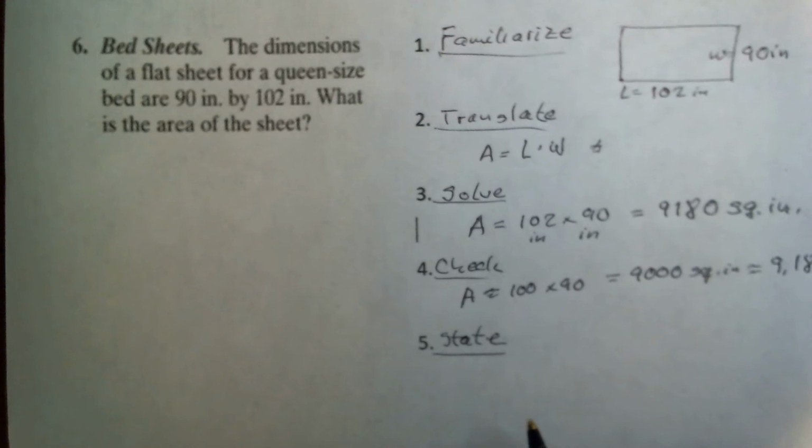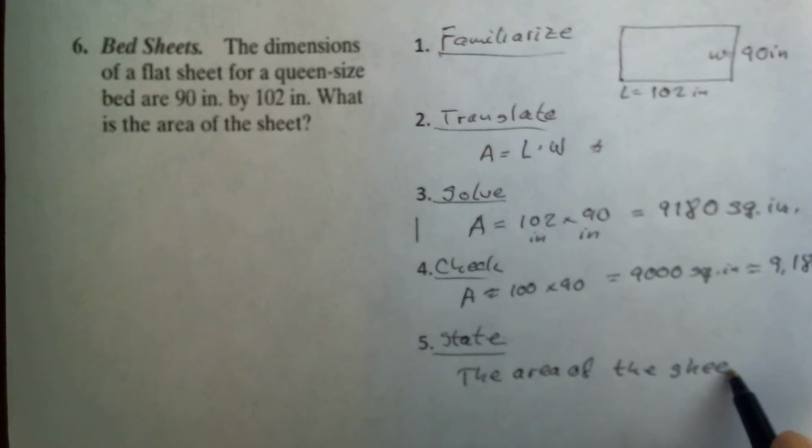So then we state the answer: the area of the sheet is 9,180 square inches.